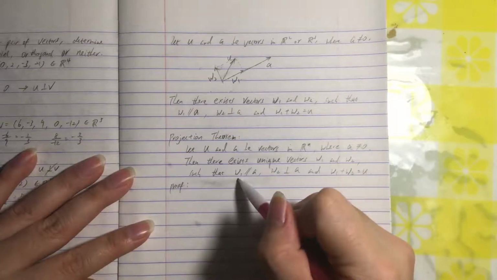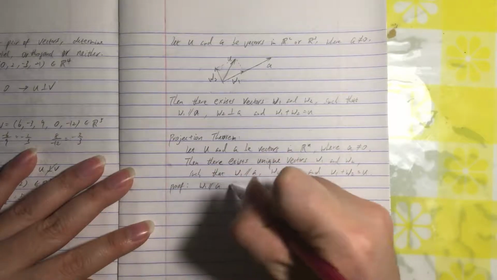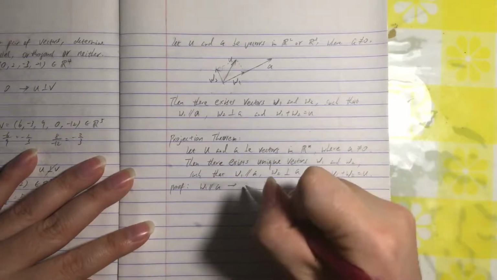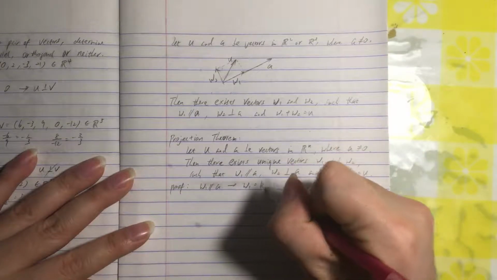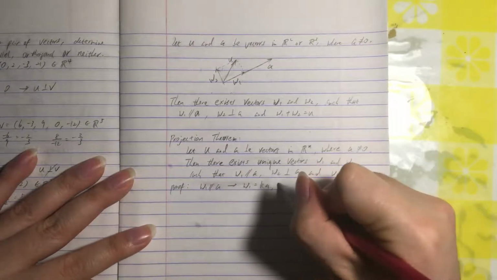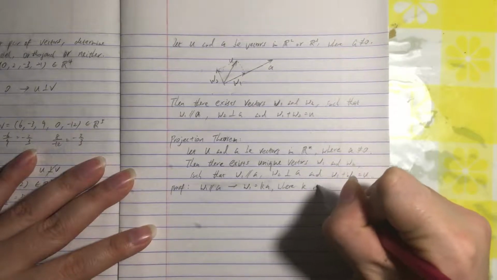Since W1 is parallel to a, then we know that W1 is a scalar multiple of a. Here k is a scalar.